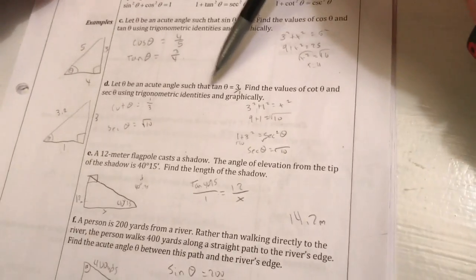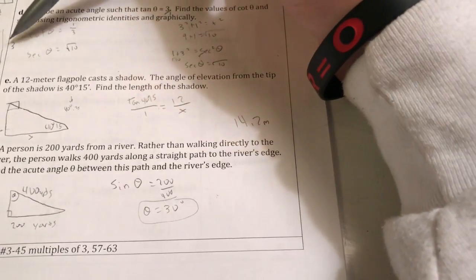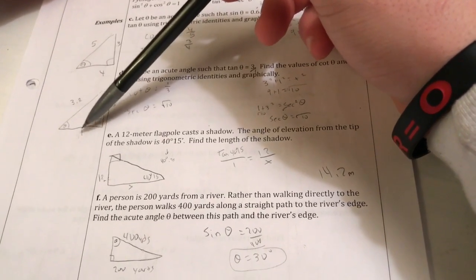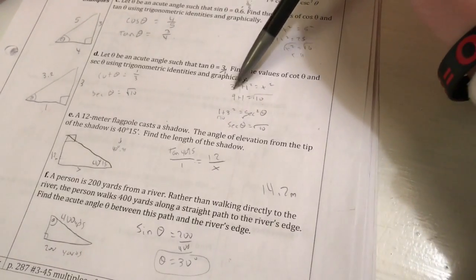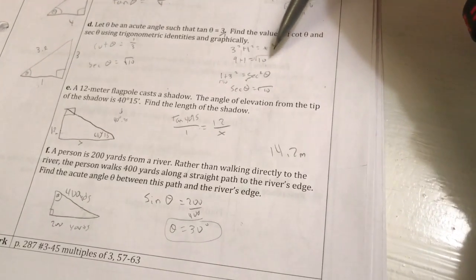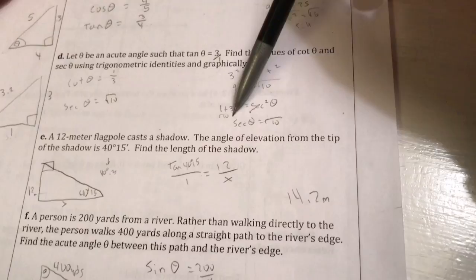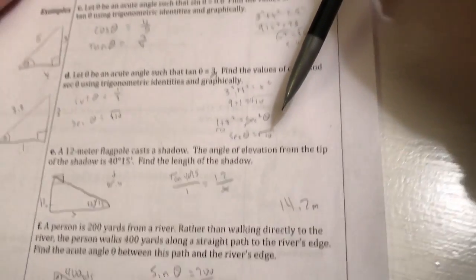And then for the acute angle, tan would equal 3. So you have 3 over 1. So tan is opposite over adjacent, so 3 opposite over 1 adjacent. So then to find c squared, you'd have 3 squared plus 1 squared, so 9 plus 1 would equal 10, so c is the square root of 10. All right, so then with all of this, our secant would equal square root 10.